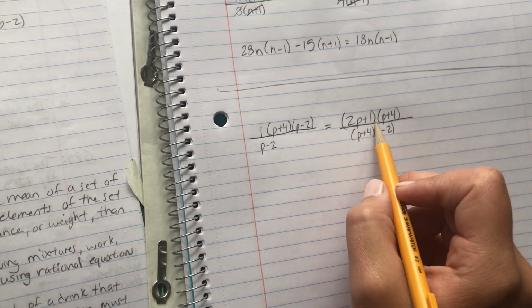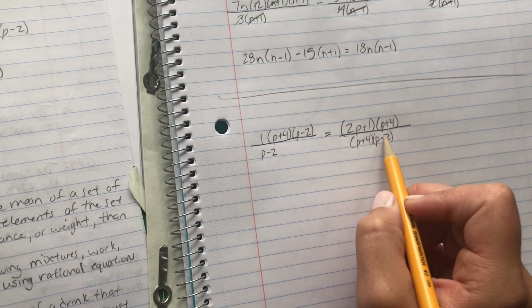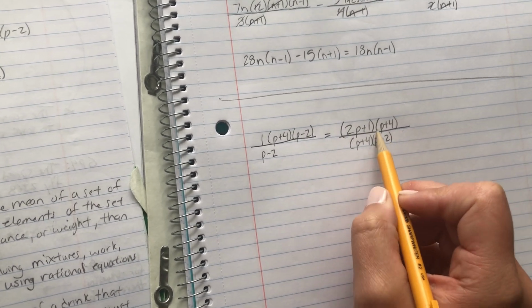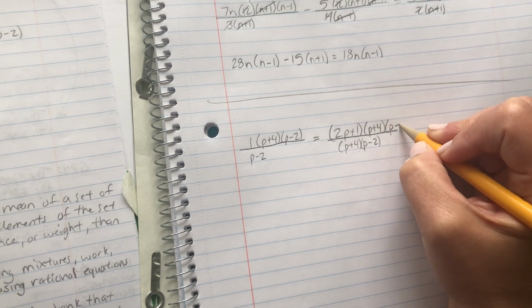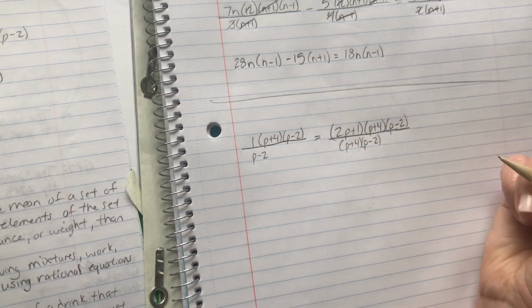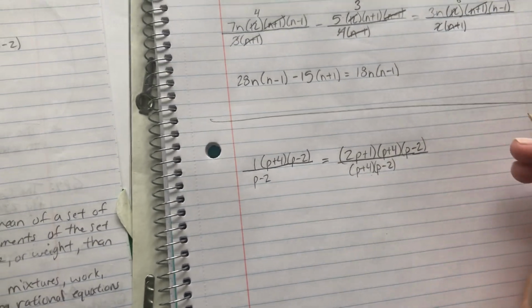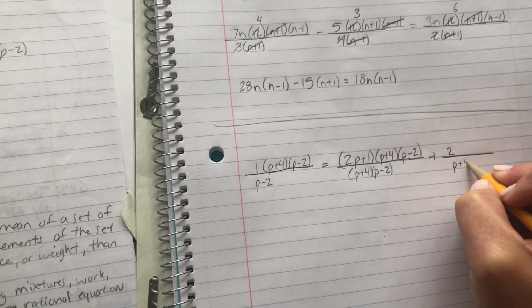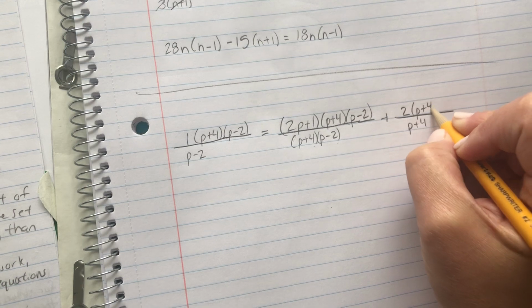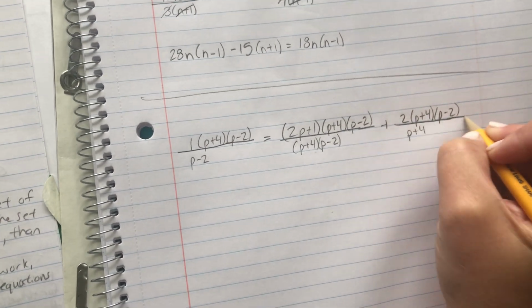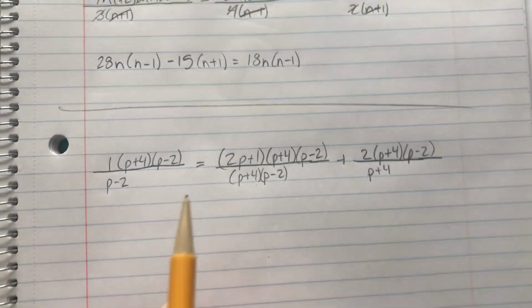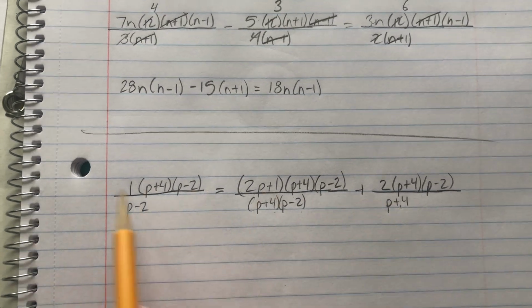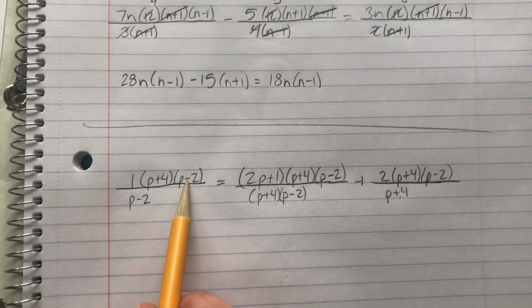So I had 2p plus 1 over p plus 4 p minus 2, and I'm going to multiply that by the least common denominator, p plus 4 p minus 2. And then my last term was a plus 2 over p plus 4, and I'm going to multiply that by my least common denominator.